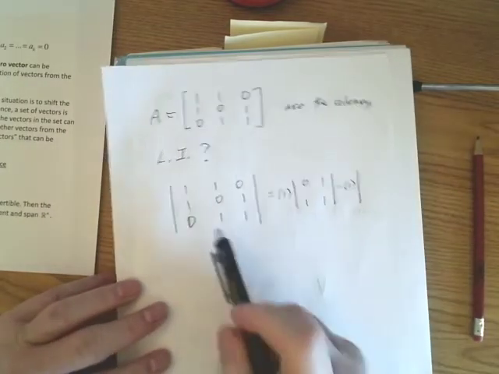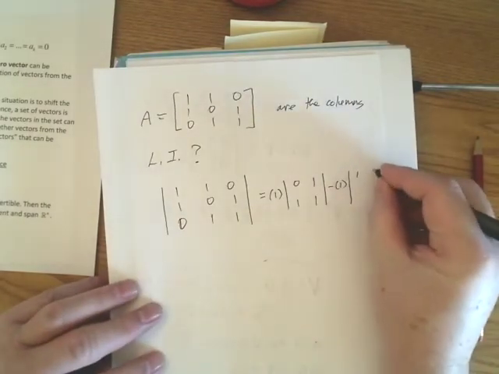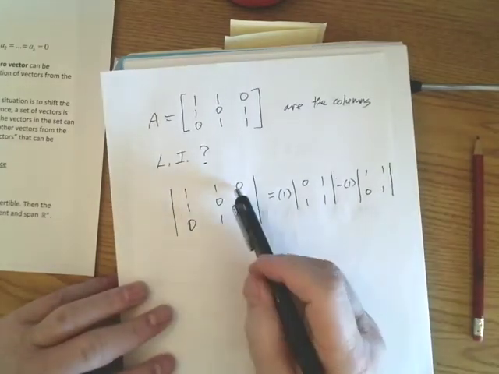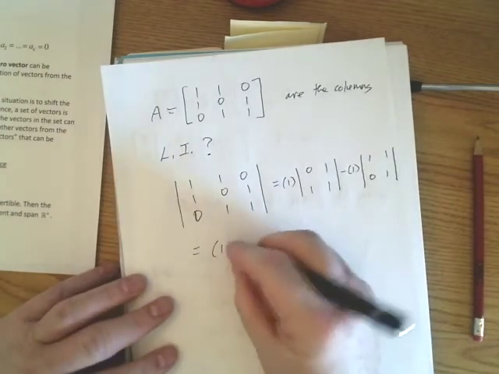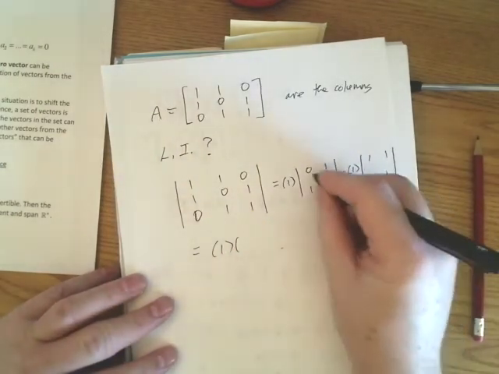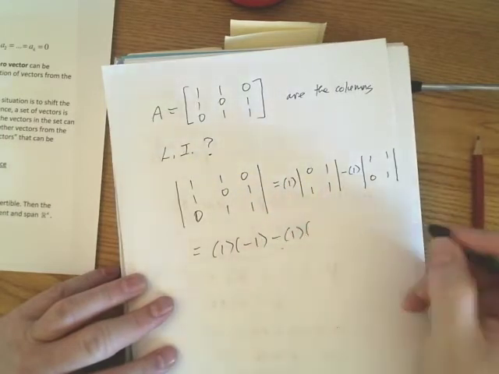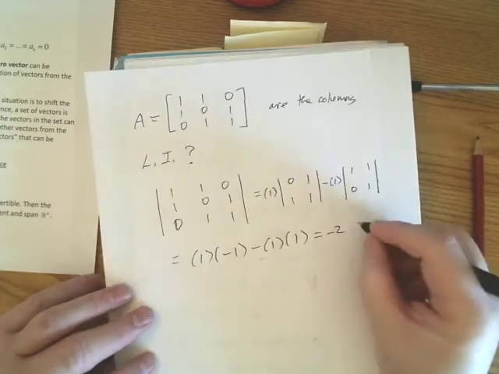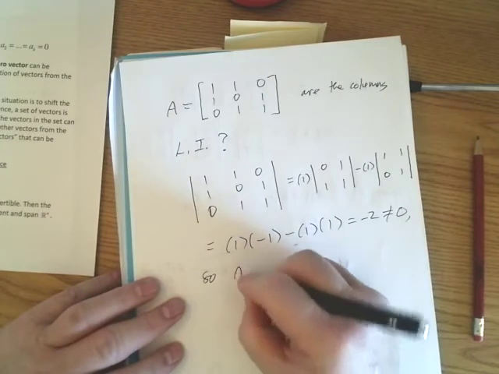Get rid of the first row and the second column, and we'd have what? 1, 1, 0, 1. And I'll ignore the last because I've got a 0 factor there. We don't need to worry about that. So that's 1 times, what do we get here? Negative 1, I think, minus 1 times 1, and we get what? Negative 2. That's not equal to 0, so A is invertible.